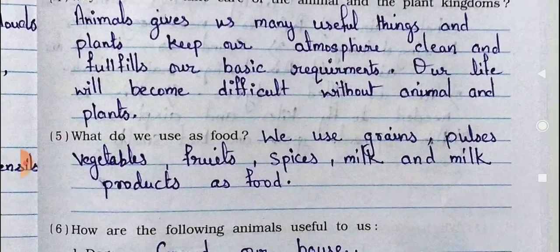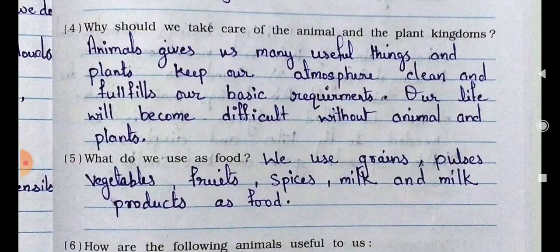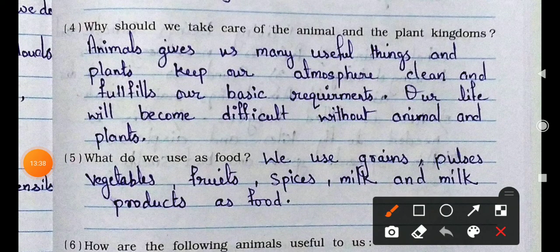After this, come to the next question. Question number 4. Why should we take care of the animals and the plant kingdom? Answer: animals give us many useful things, and plants keep our atmosphere clean and fulfill our basic requirements.